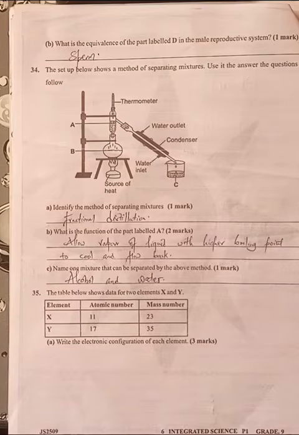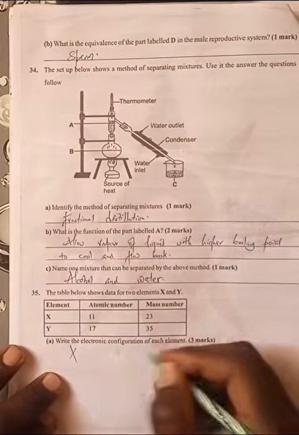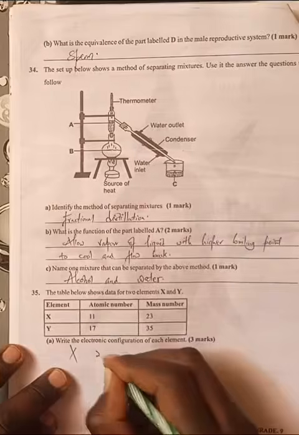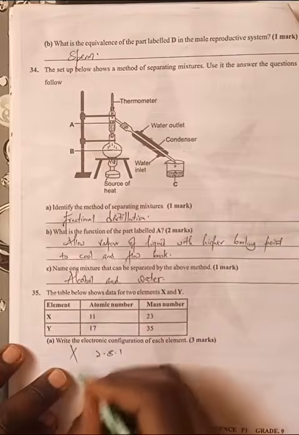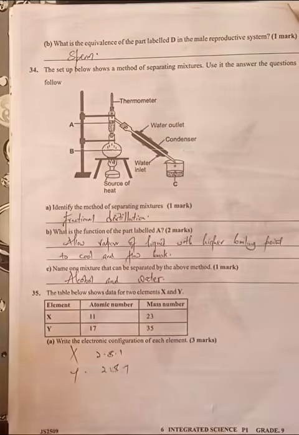Next, work out the electron configuration of each. We write the electron configuration using the atomic numbers. In this case we have 2, 8, 1. The next one, Y, is 2, 8, 7. Very simple. Next question.